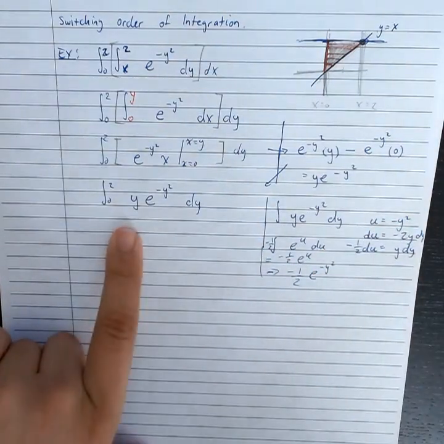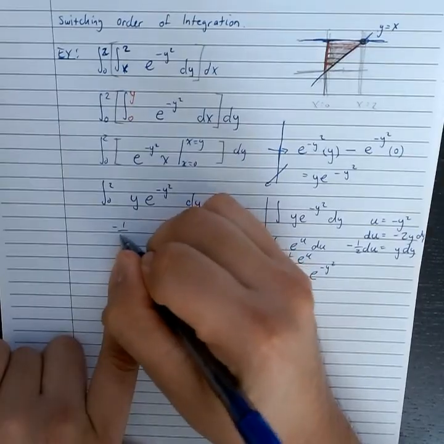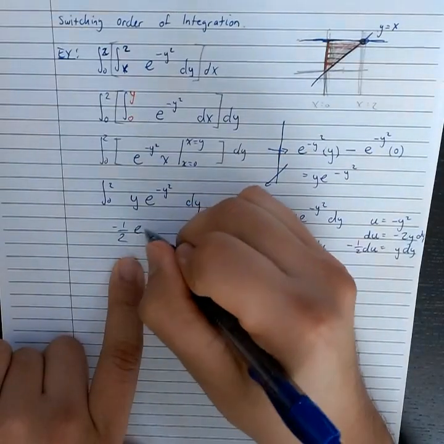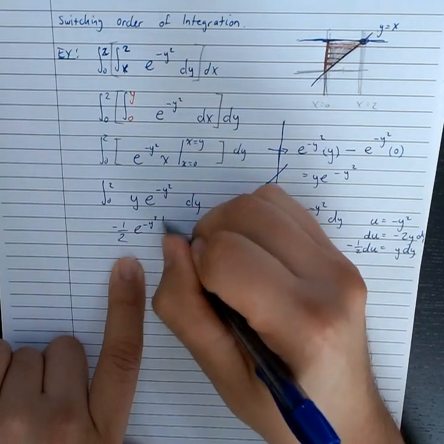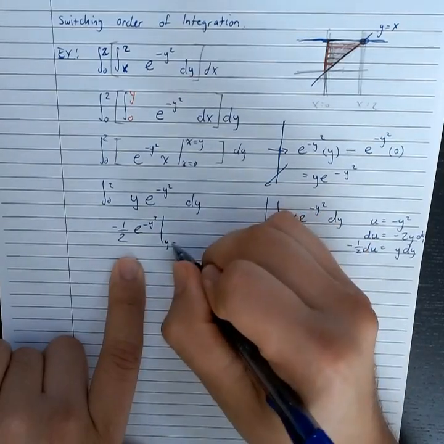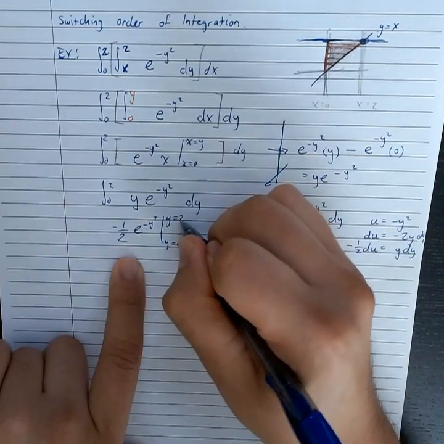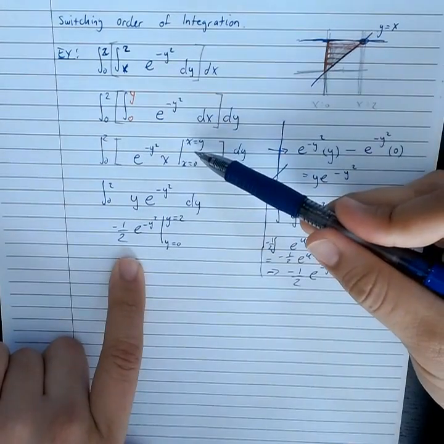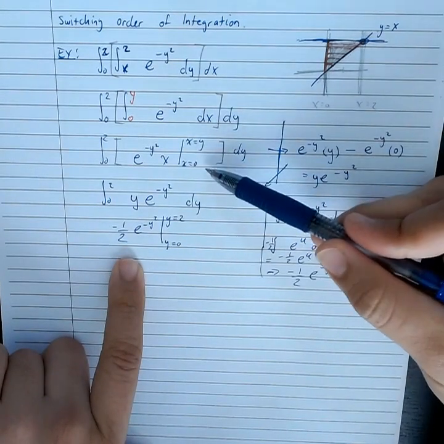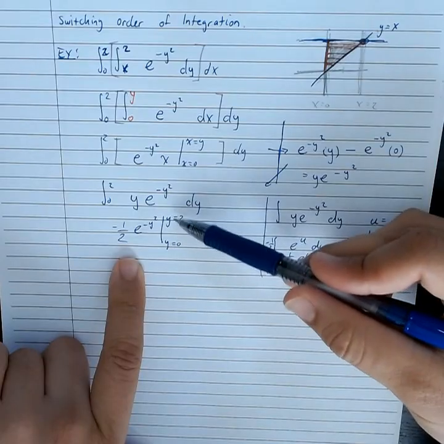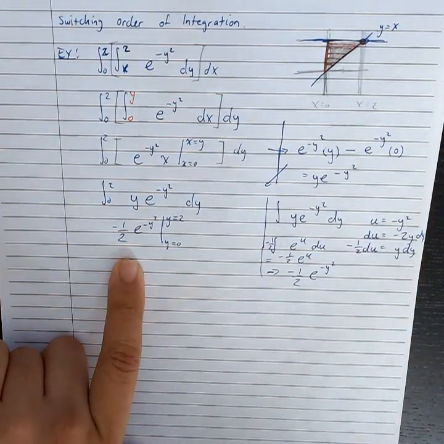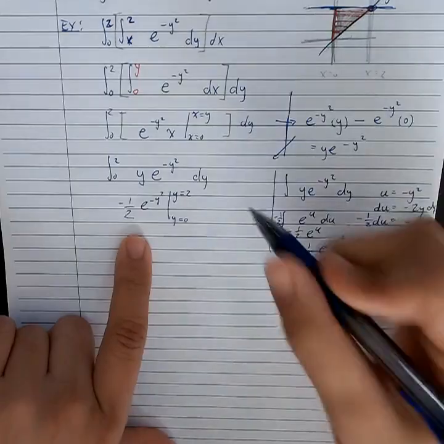So now over here, this is negative 1/2 e to the minus y squared, evaluated from where y is equal to 0 up to where y is equal to 2. Notice before we integrated with respect to x, so we set x equal to things. Now we integrate with respect to y, so we're setting y equal to things. And now we're just about done. We just need a little arithmetic here.